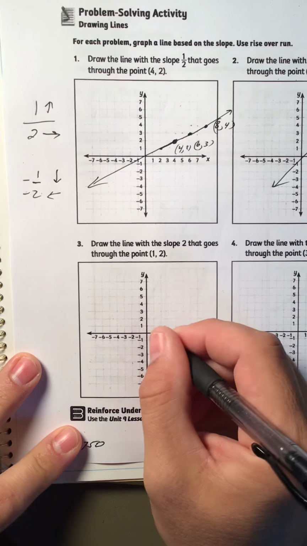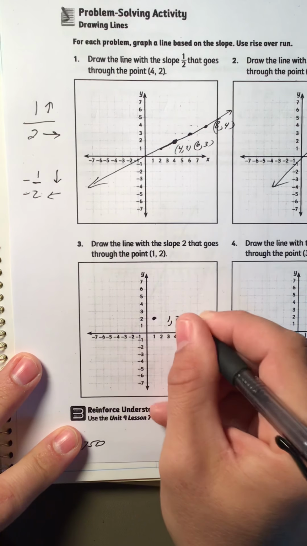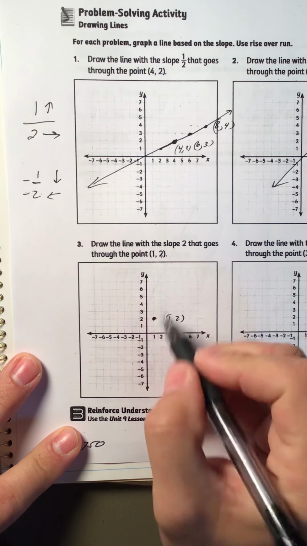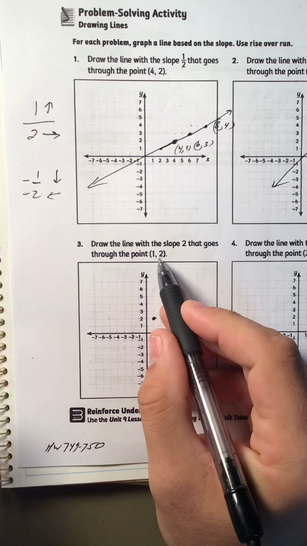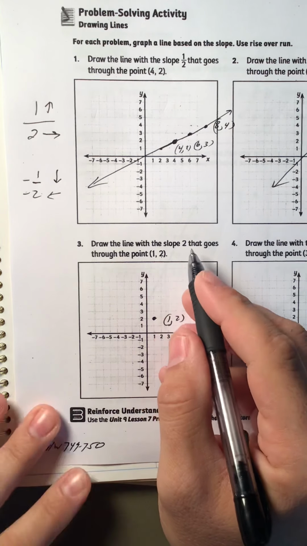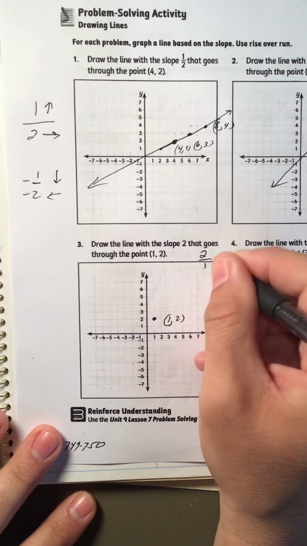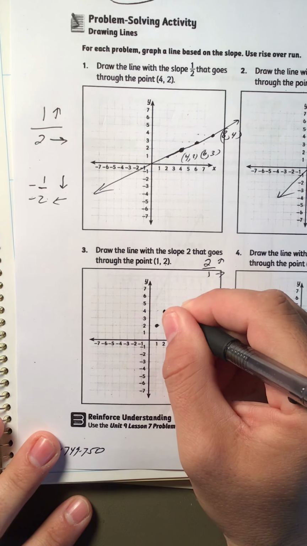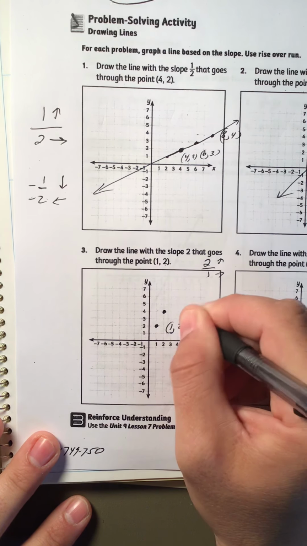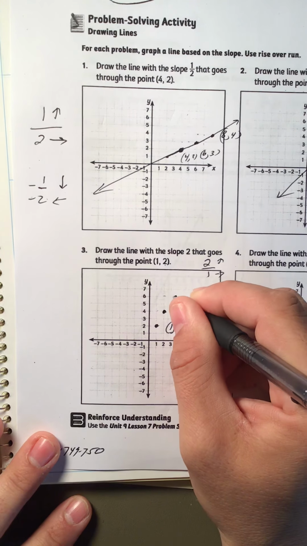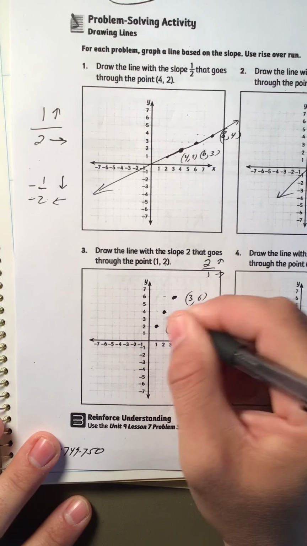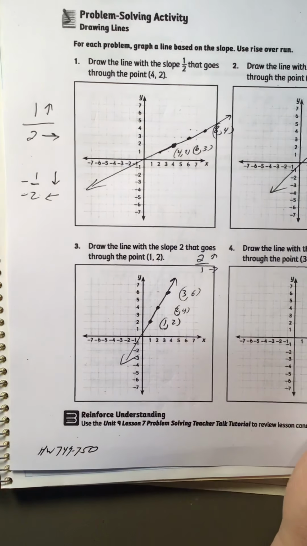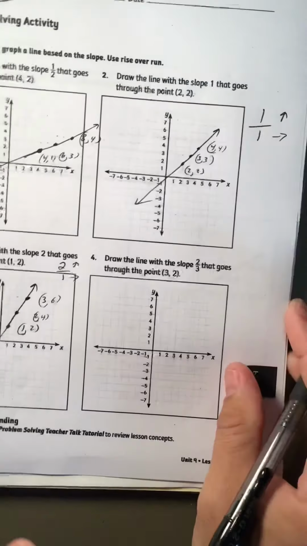Next problem. Start at the point 1, 2. Also remember, we start at the origin, left and right, up and down. So right 1, up 2. Don't get those mixed up. Slope of 2, remember that means 2 over 1. Up 2, right 1, rise over run. Up 2 over 1. Now we're at 2, 4. Up 2 over 1. Now we're at 3, 6, and that should be enough to connect. And if those 3 don't line up, you made a mistake somewhere, guys.